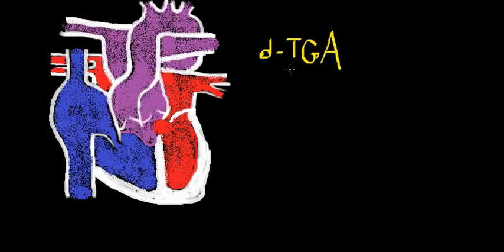The dextrotransposition of the great arteries means that the aorta originates from the right ventricle, whereas the pulmonic artery originates from the left ventricle. It's another congenital defect that expresses the same signs and symptoms as Taussig Bing syndrome.